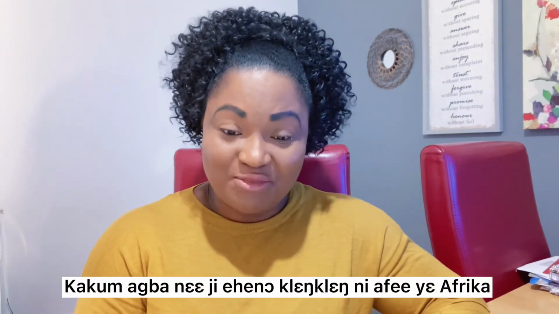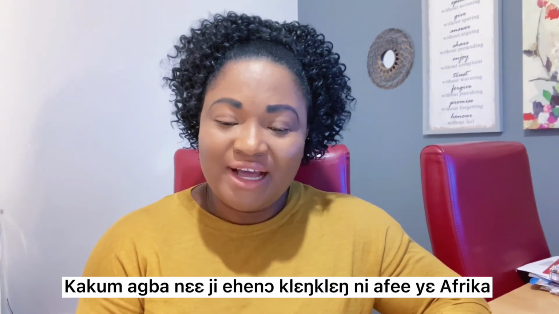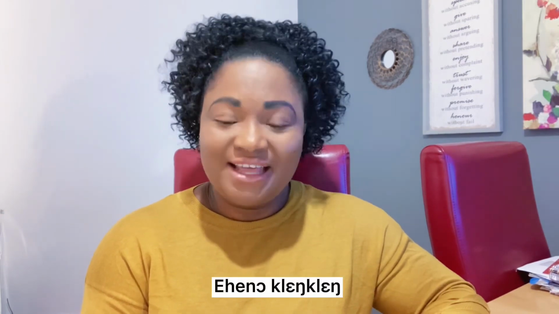Kakum agbaneji eheno clen clen ni afe ye Africa. It's saying that this Kakum canopy is the first ever to be built in Africa. Now let's look at that sentence again and learn some words. Kakum agba ne ji eheno clen clen. Eheno clen clen is the first ever. Eheno clen clen ni afe ye Africa. The first ever canopy to be built in Africa.